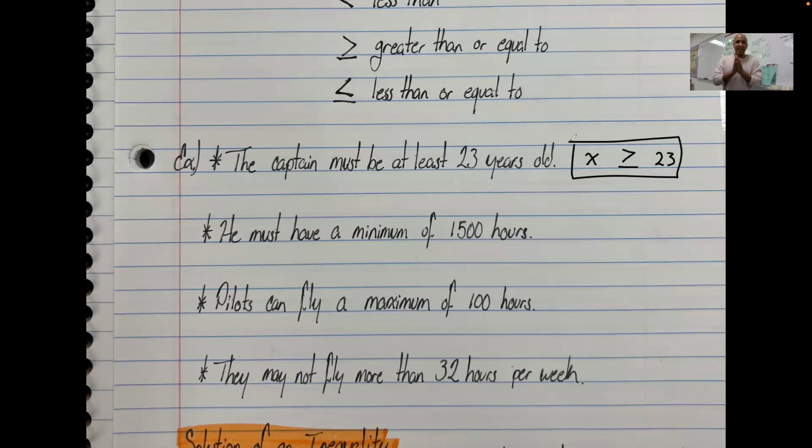Notice that it's not saying that the captain must be exactly 23, but that the age of the captain, X, can either be greater than or exactly 23 years old. That is how the inequality works. Let's look at the next one.